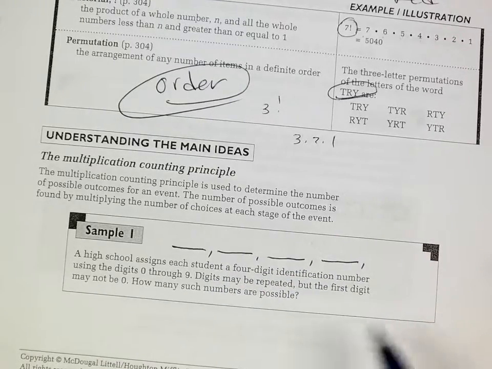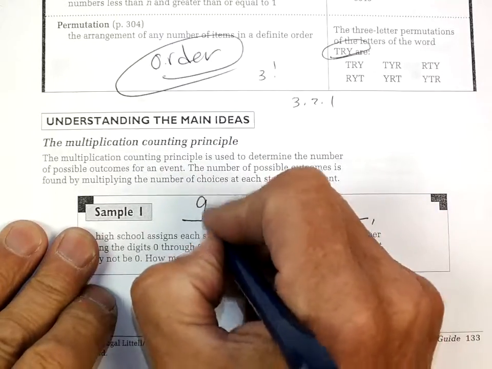Now digits can repeat. So if I use, for instance, a 6 here, I can use a 6 again here. This makes it different because when we did our permutation, we'd pick a person, and that person was taken out of the field. This is different. So how many possibilities are there for the first digit? We can't use 0, so how many numbers are left? 9: 1, 2, 3, 4, 5, 6, 7, 8, 9. So there's 9 possible choices here.